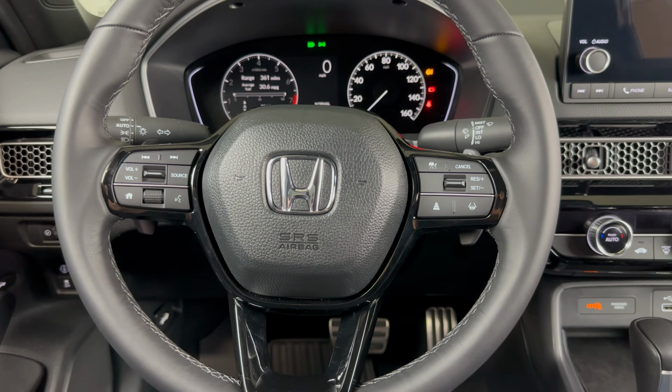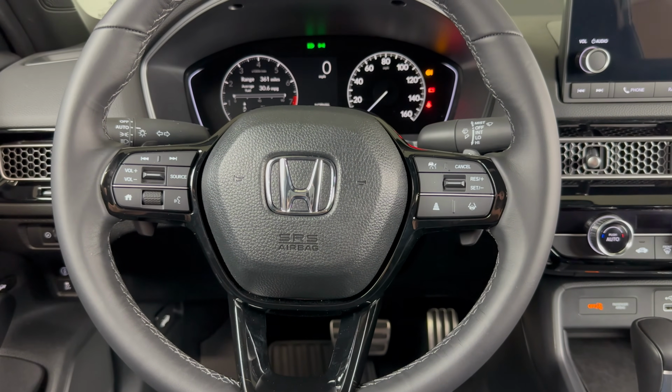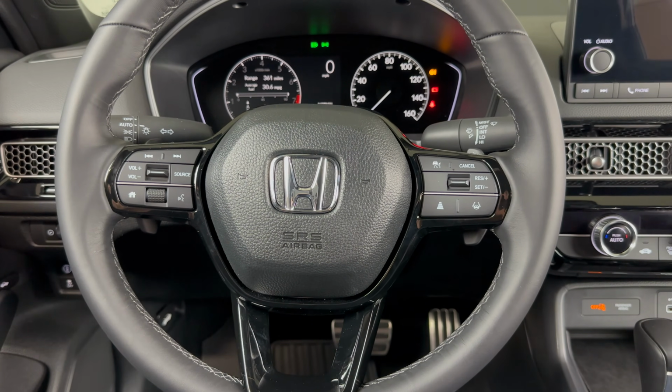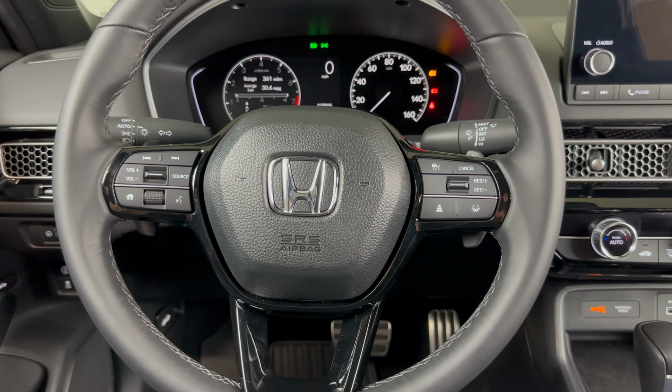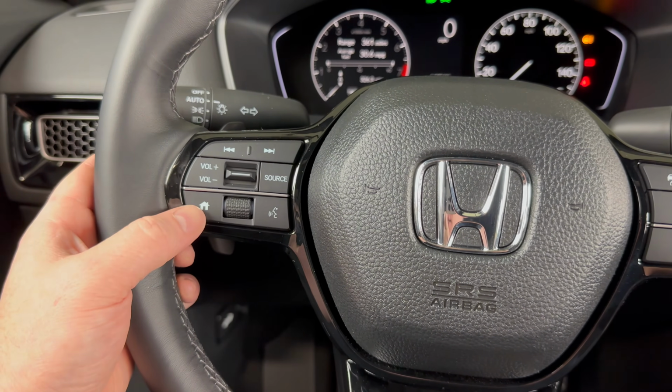Today we're going to take a look at how to reset the oil life on a 2022 Honda Civic. Like I said, it's a 22 Civic in this video, but it will end up being the same procedure on a few different years. So after an oil change, you want to make sure that you reset the oil life. We're going to do that using the buttons on the left-hand side of the steering wheel.